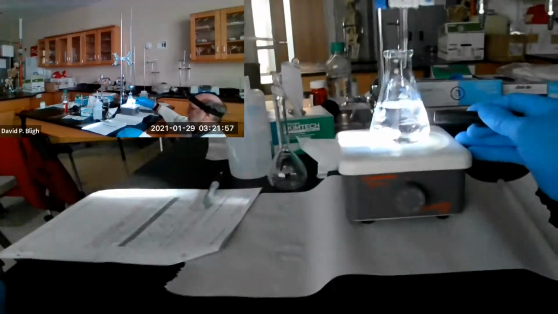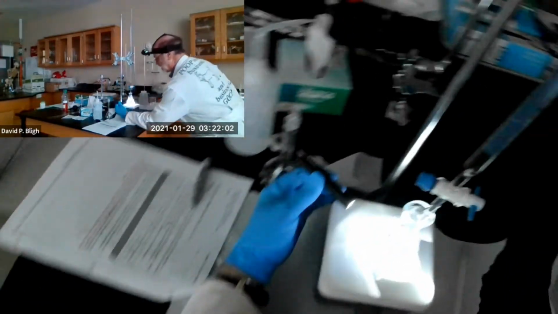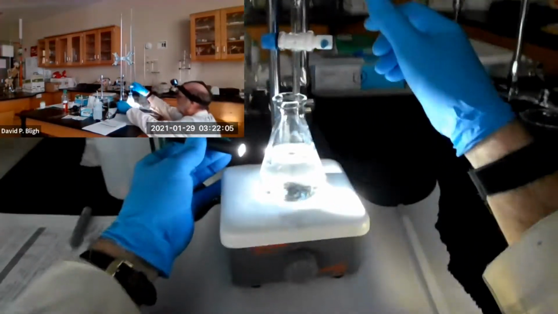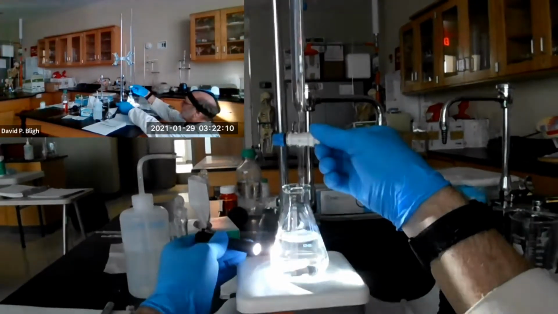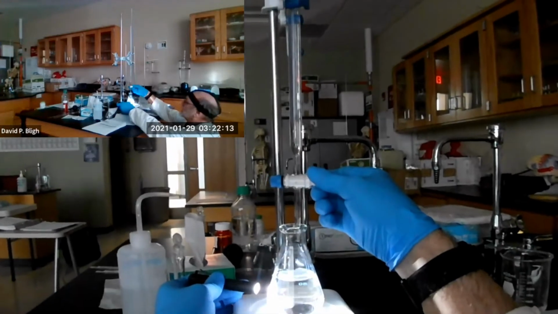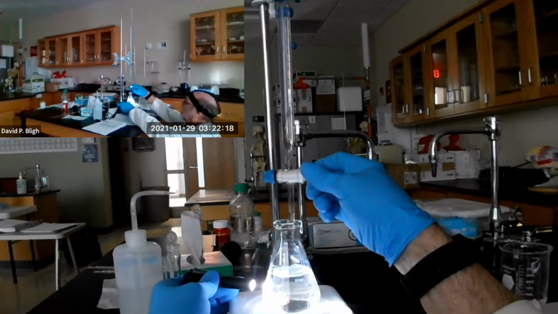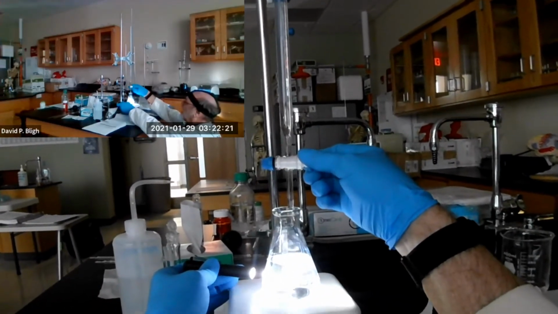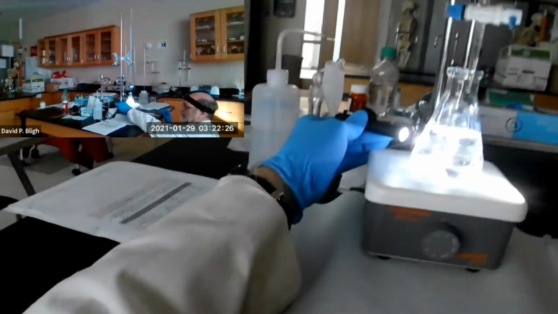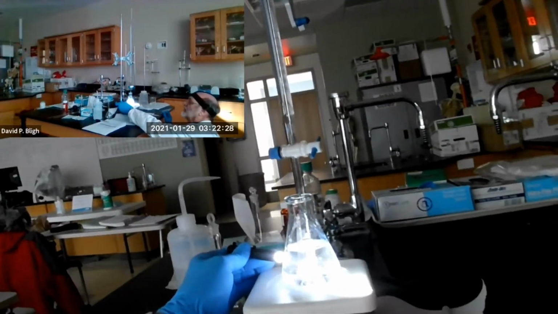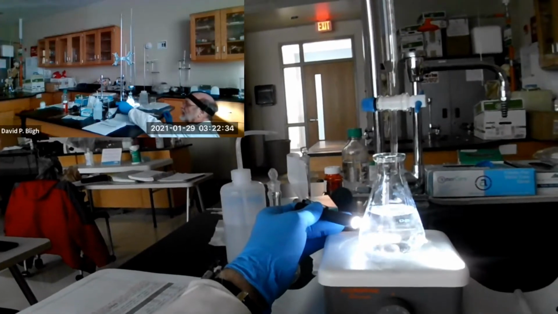So we're going to start adding. And we're going to add slowly. Let me do the light beam on this side so I can adjust this with my right hand. Okay, so I'm going to start off really slowly because I can't remember exactly how much volume it takes. Okay, I think I can see it. I don't know if you can. I can see the formation of silver chloride.